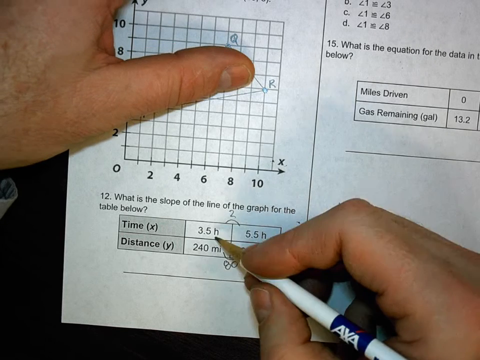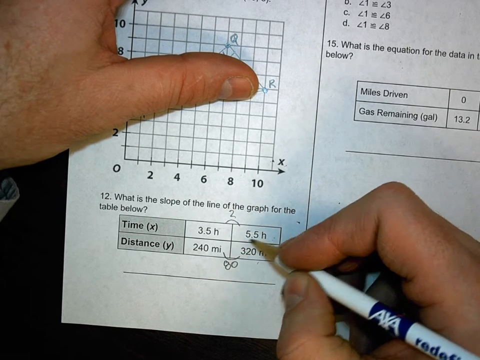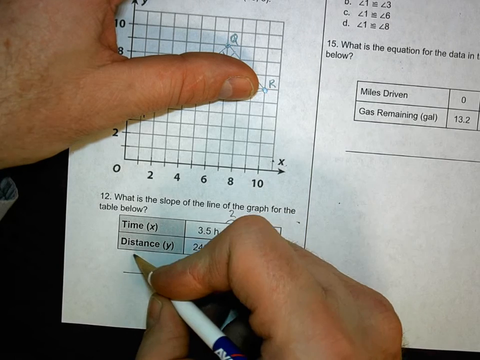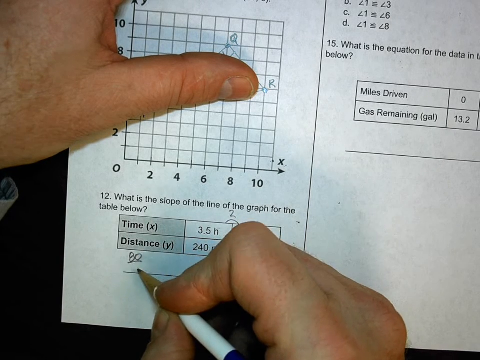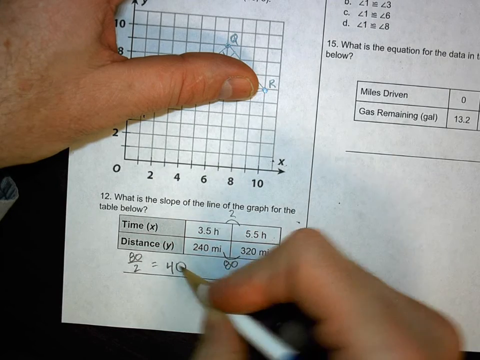And it's moving forward both ways, so it's going the same direction. So we got a positive. Change in y is 80 over change in x is 2, and that equals 40. So that's the slope of the line.